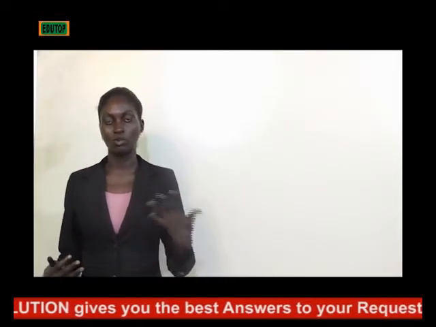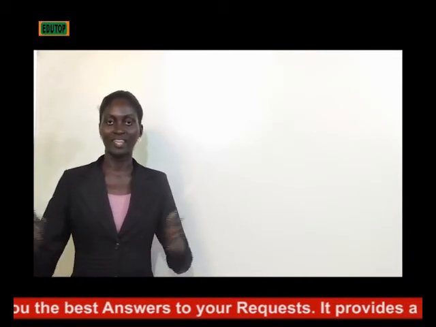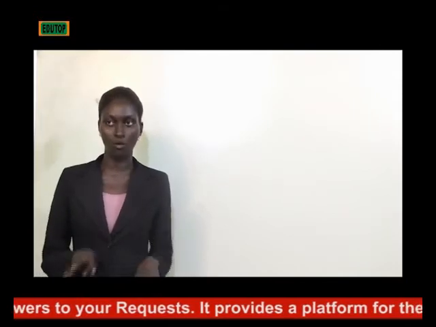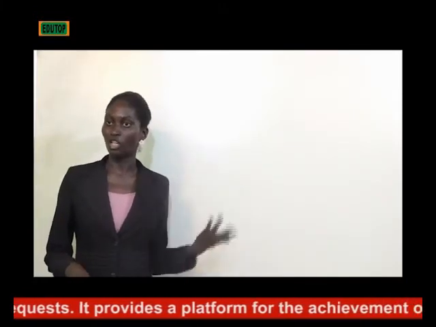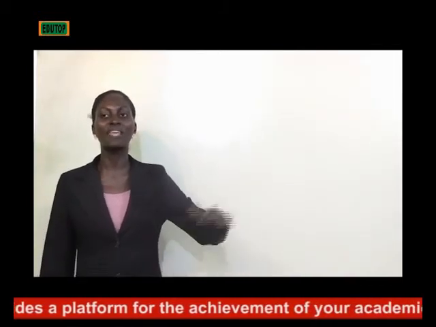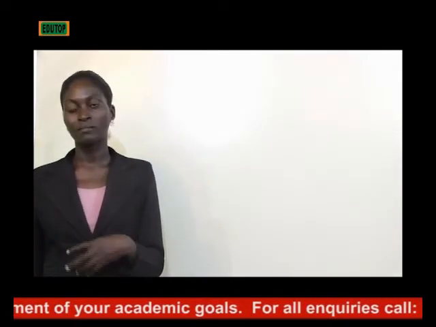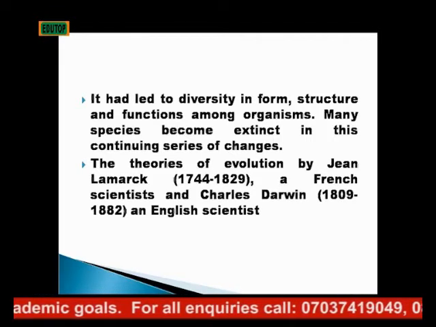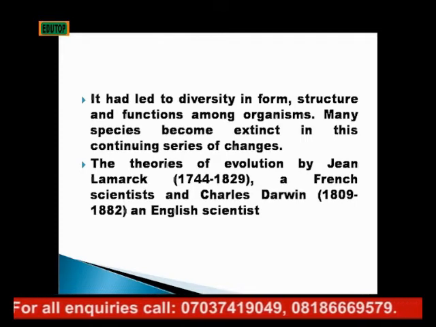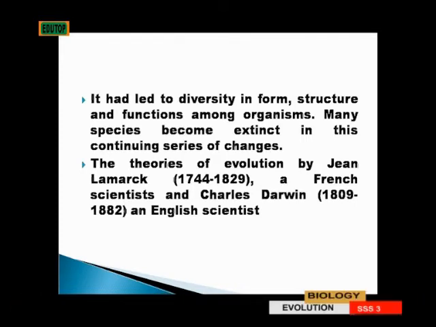So the sum total of adaptive changes: once environmental condition changes, there is a change in the water, in the air, in whatever. So the changes that individual organisms undergo because of the mutation or environmental changes over a long period of time from the earliest organism in order for them to survive is what we call evolution. This evolution has led to diversity in form, structure, functions among organisms. Many species have become extinct in this continuous series of changes. By the time the environmental condition is not favorable for them any longer, they are not able to reproduce, and when they die, that's just the end, because they don't have offspring that will continue their traits.